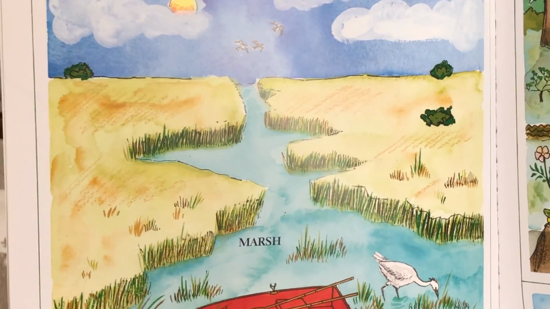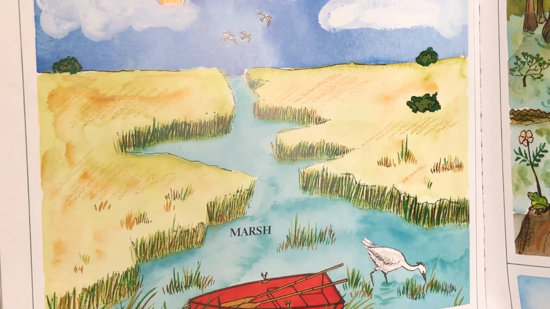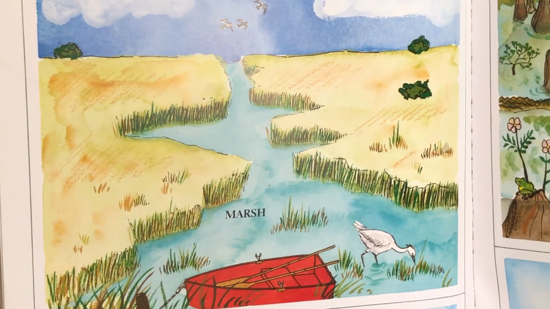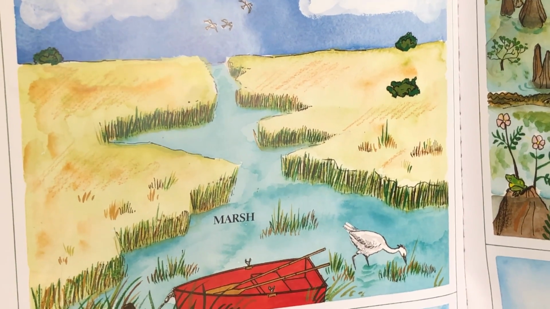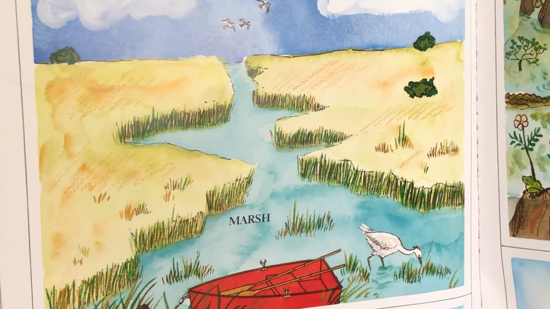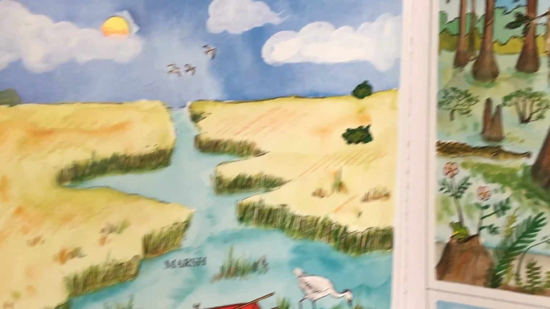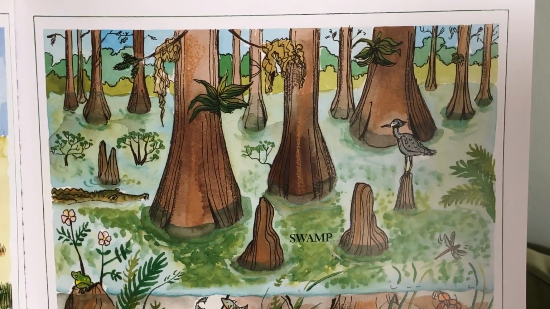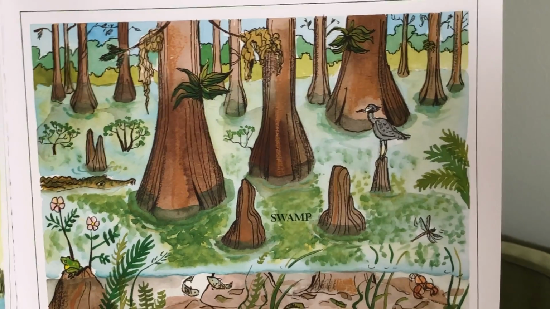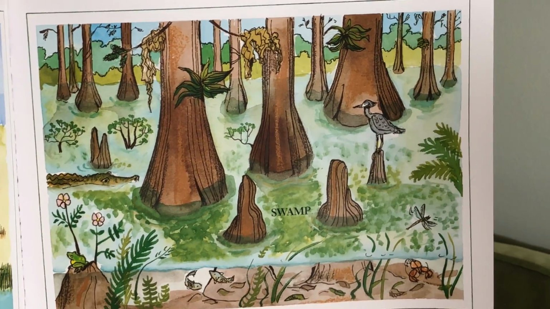A marsh is made up of many grassy plants and sometimes a few shrubs, which are bushes. There are no trees or woody plants. So this is what a marsh would look like. And on this side is what a swamp would look like. Swamps have trees, bushes, and shrubs.